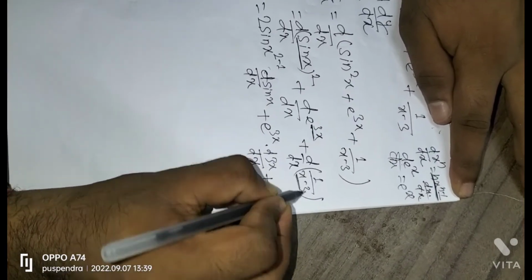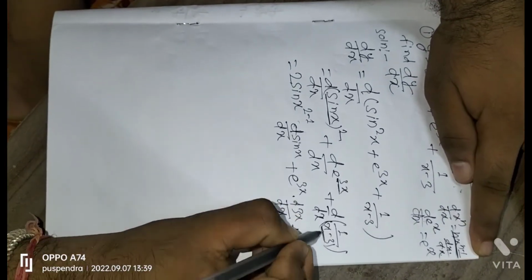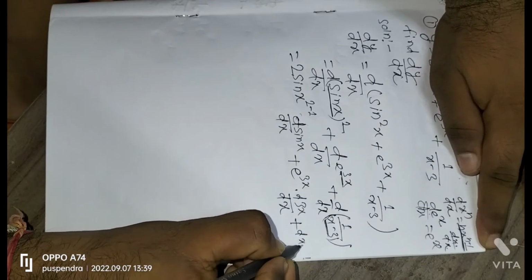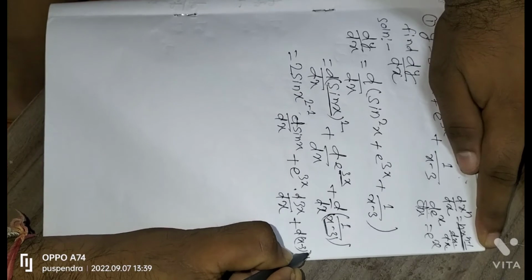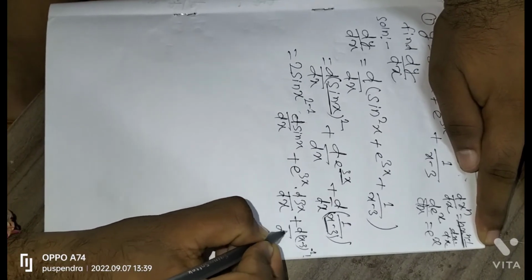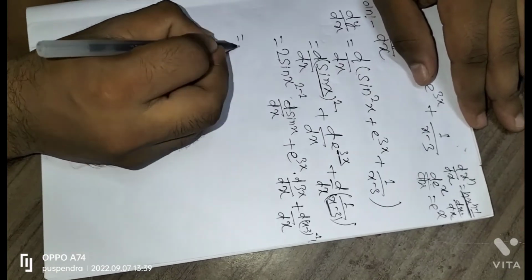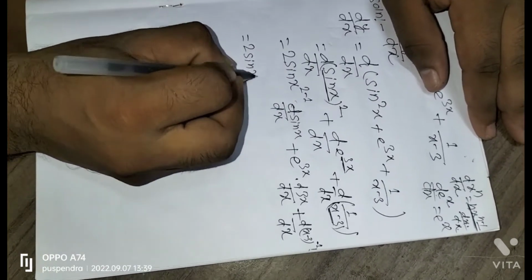so we'll put this term in the numerator, so derivative of x minus 3 to the power minus 1 with respect to x is equal to 2 sin x.